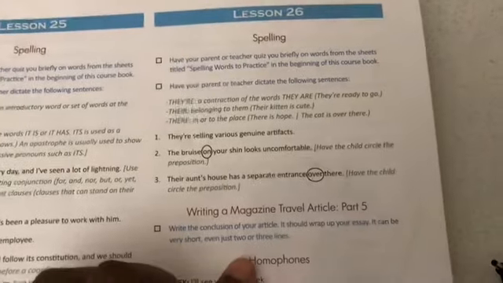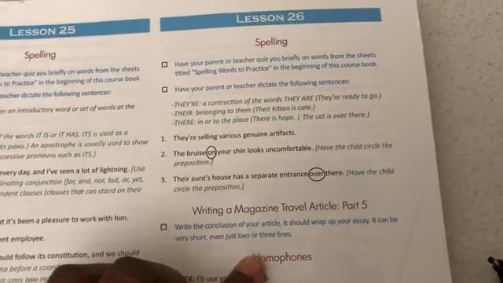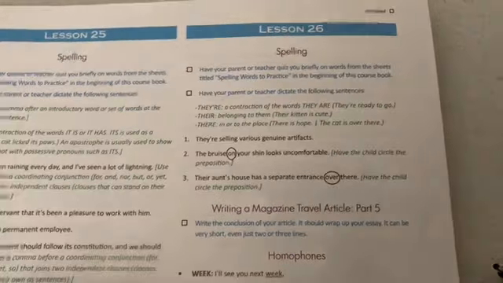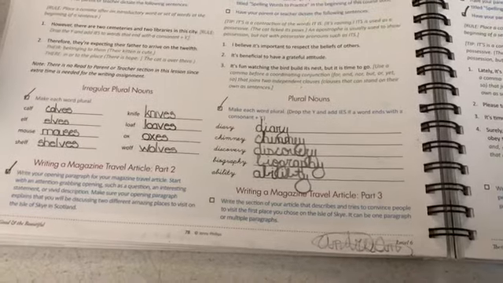And then finally, it says, write your conclusion of your article. It should wrap up your essay. It can be very short, even just 2 or 3 lines. So I hope this is helpful for the people who asked me on Instagram to show the writing for the Good and the Beautiful. And now we're just going to roll into his lesson for today.